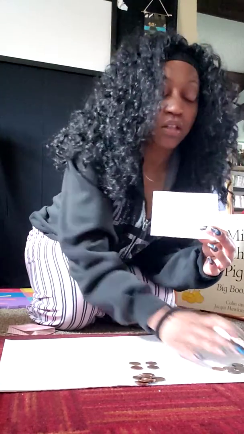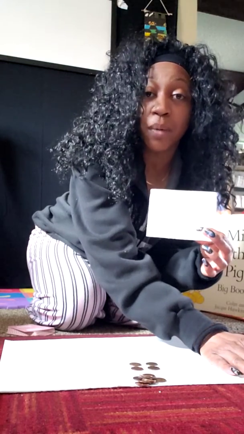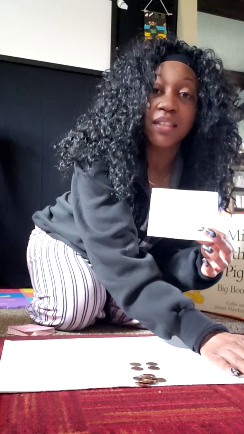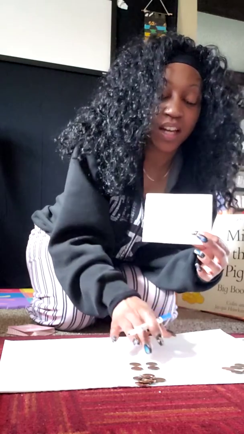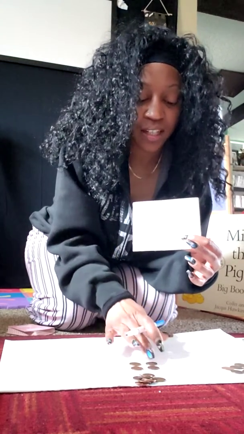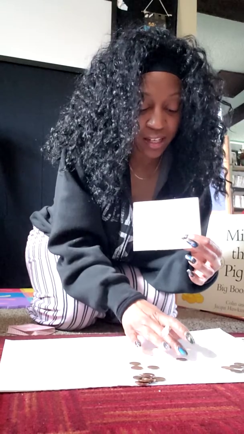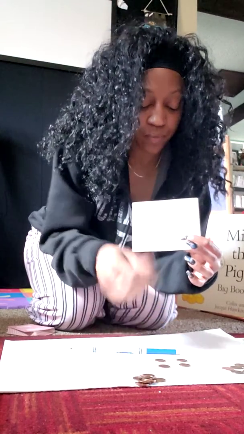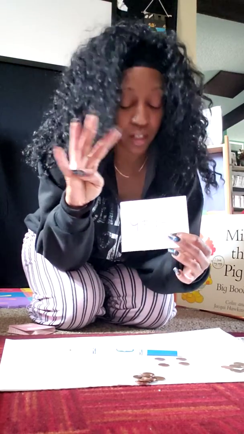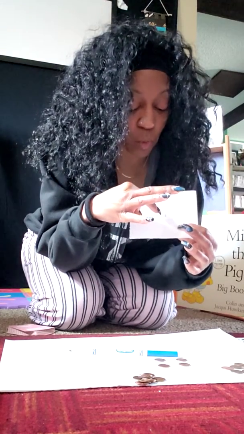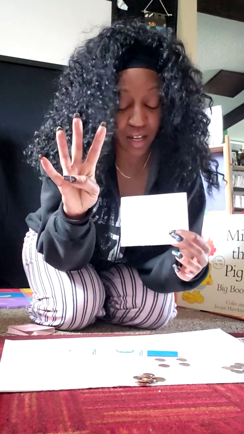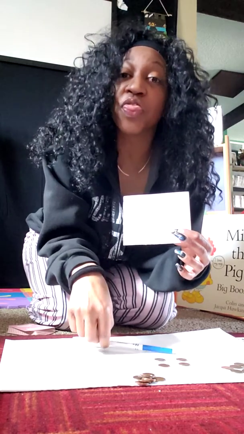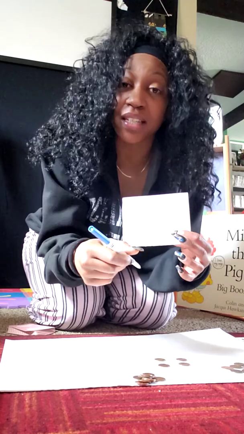So 9 pennies plus the 4 pennies equals, let's count them. Well, we have 9, so let's start with 9. What number comes after 9? 10, right. 9, 10, 11, 12, 13. Hold up 4 fingers, because that's how many more we're adding to the 9. 9, 10, 11, 12, 13. 13 pennies.